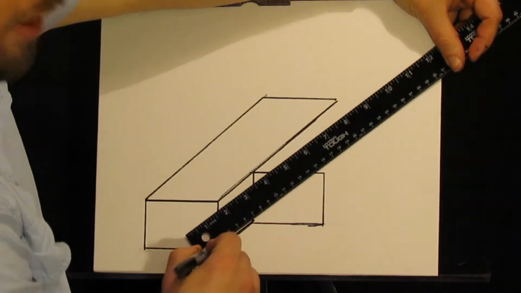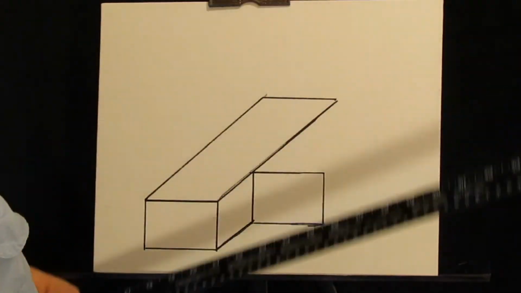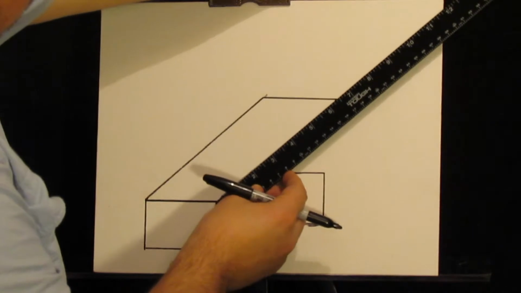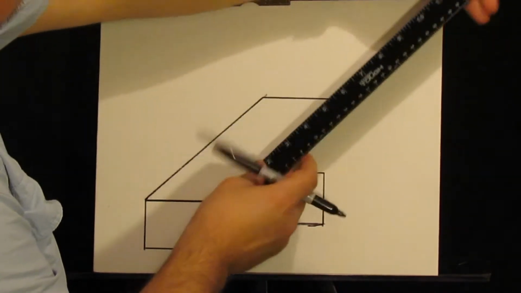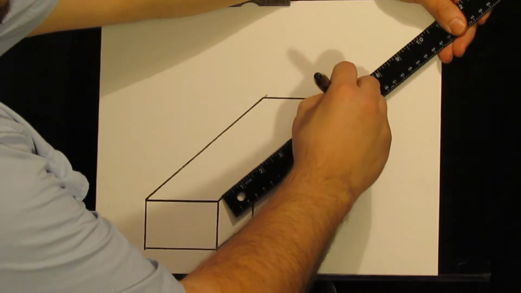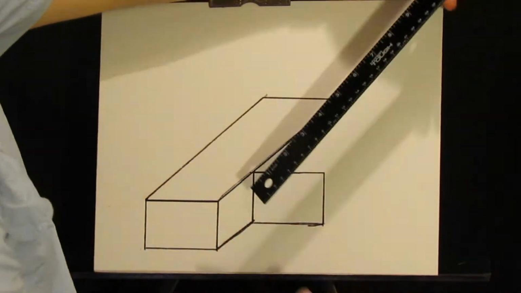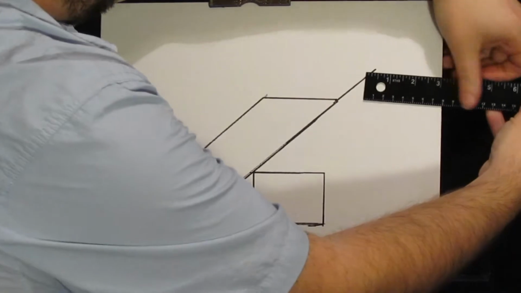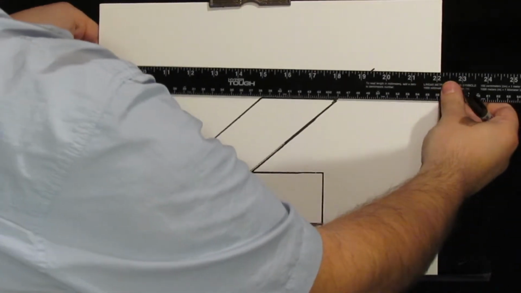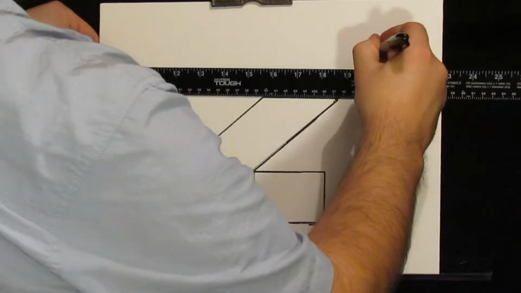Just follow what I'm doing, not what I'm saying. Alright, so we're going to continue this one. We moved up about 2 inches, so we're going to continue this line out 2 more inches. Okay, and that's going to come over parallel to the bottom 3 inches. We don't quite have 3 inches, so it's going to go all the way to the edge.